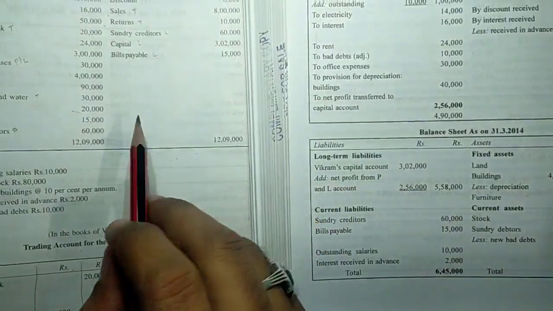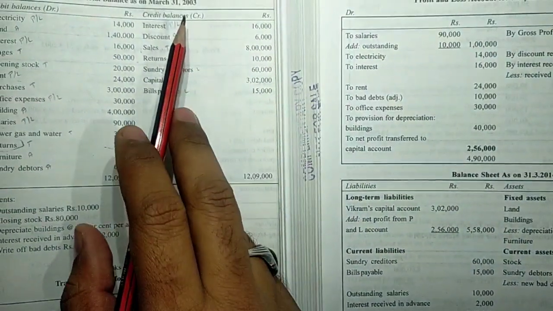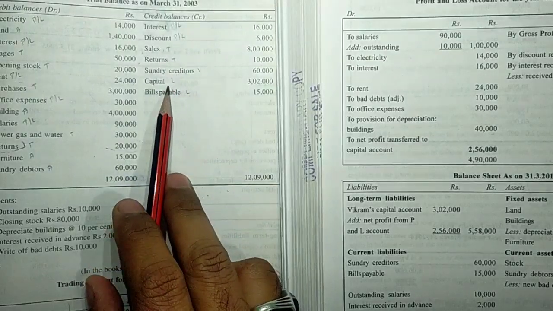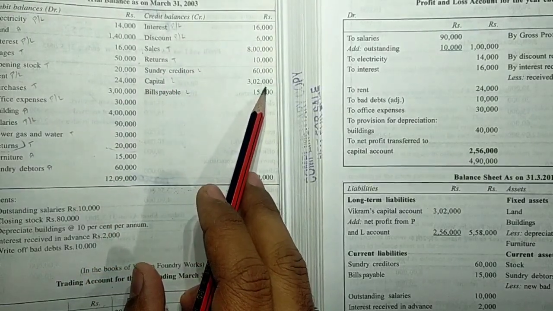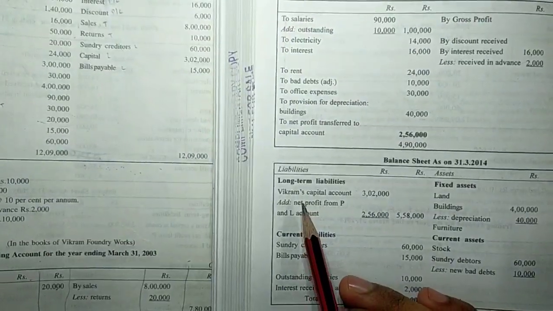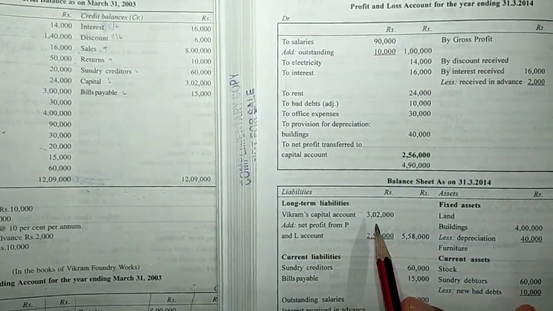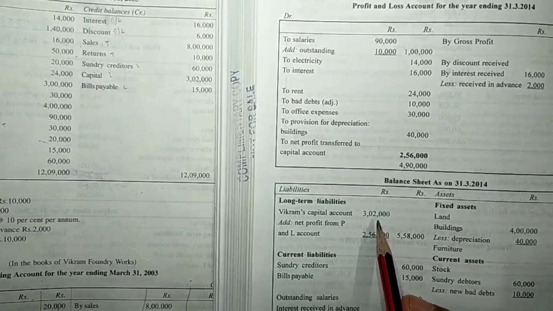Check what the capital amount is in the liabilities, the credit balances. That is 3,02,000 rupees. This 3,02,000 is to be written in the inner column.